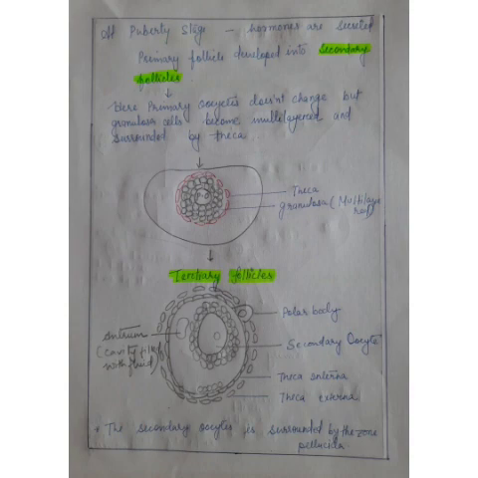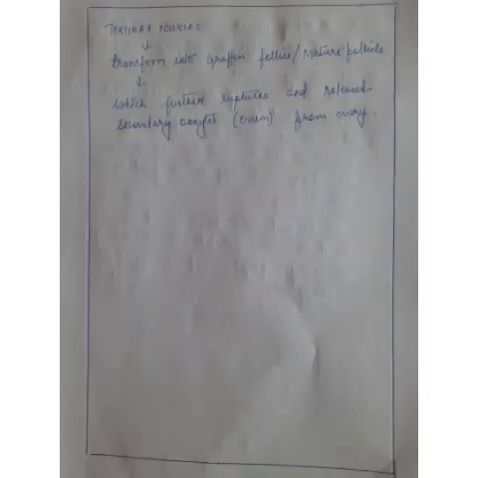Now let us see what happened once the tertiary follicle is formed. Once the tertiary follicle is formed, it will transform into the Graafian follicle, or mature follicle. Then at the last stage, this mature follicle ruptures, meaning their external layer will break down and they will release the secondary oocyte from the ovary.